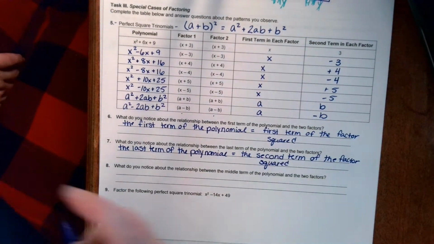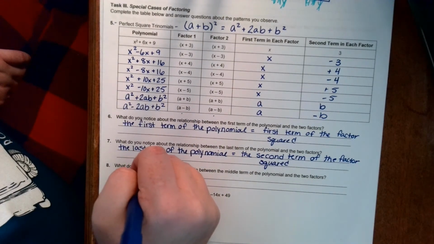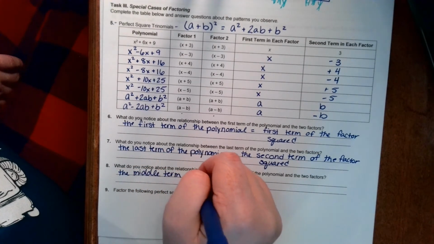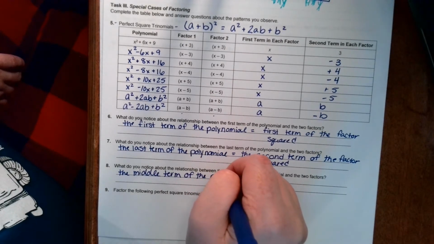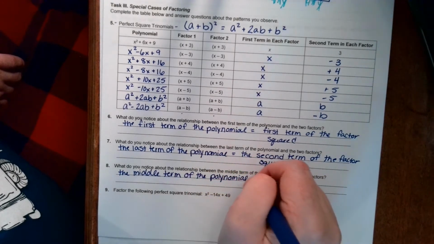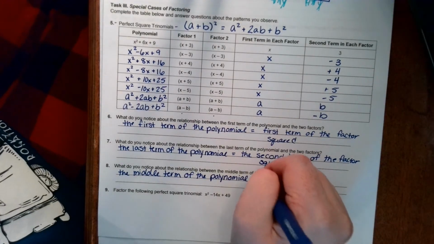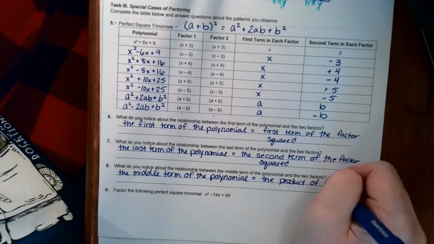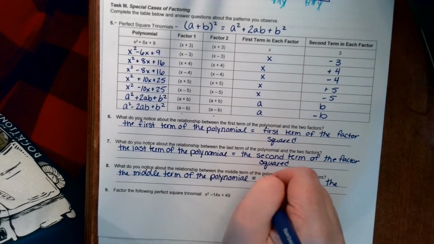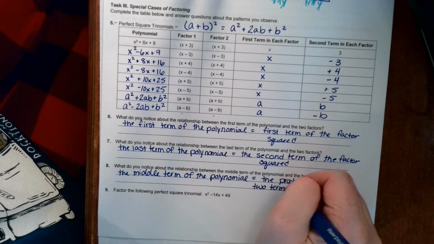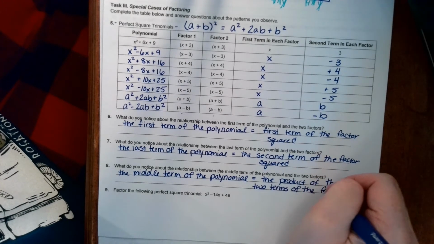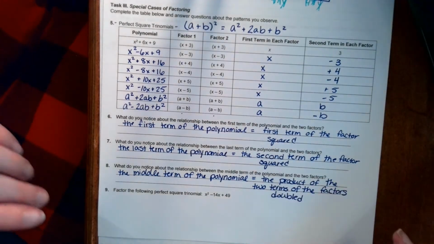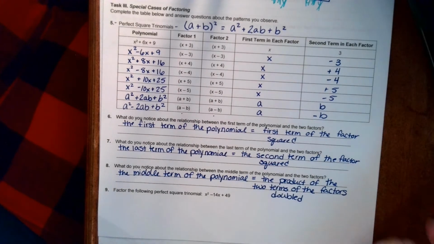Okay, what do you notice about the middle term? So the middle term of the polynomial is equal to the product of the two terms of the factors, doubled. So you take the two terms, a and b, multiply them, and then multiply them by 2.